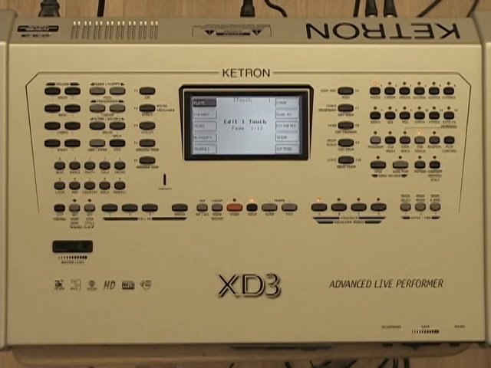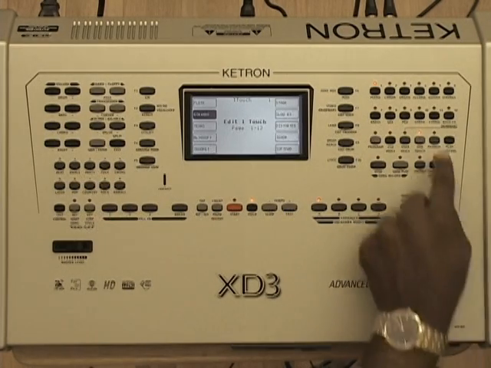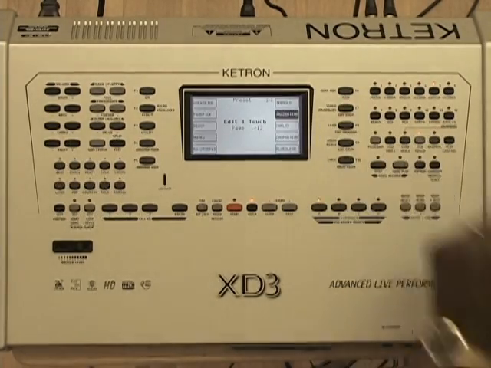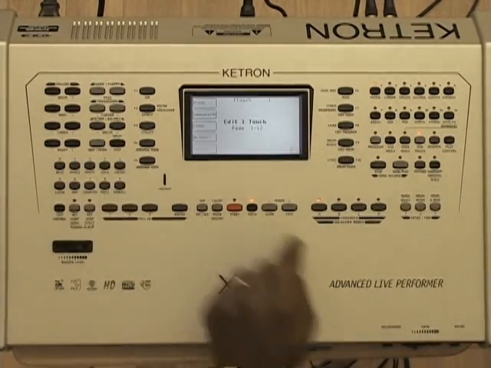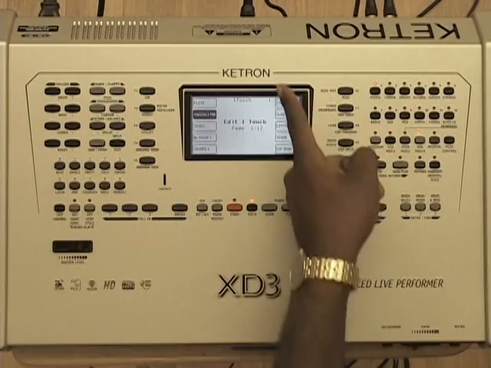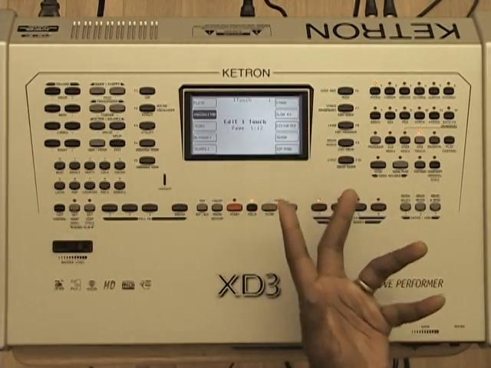Let's do one more. Let's say I want to actually put a guitar into my second location rather than strings. I would highlight the location first, which is strings right now, and then go look for the guitar, press the guitar button. Let's see, I don't see what I'm looking for. Oh, there we go, jazz guitar. I'm going to press that, press exit, and now I have the jazz guitar in location number 2. So you would repeat that for all the other locations as well. Select it, find what you're looking for, put it in.